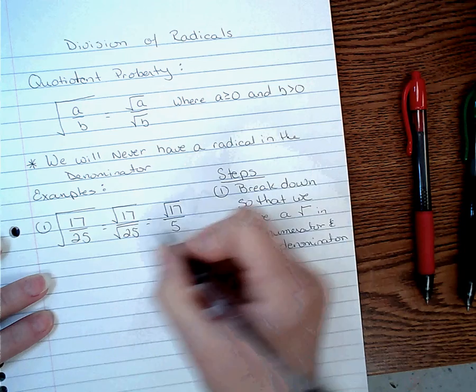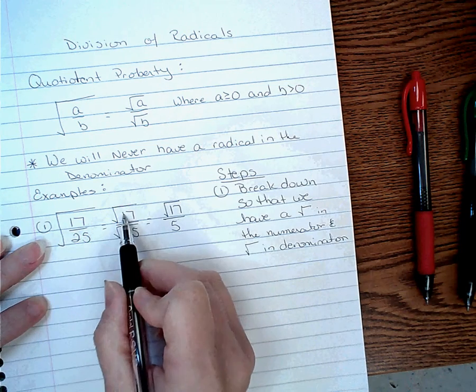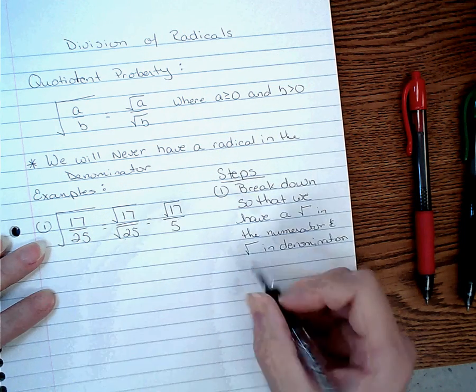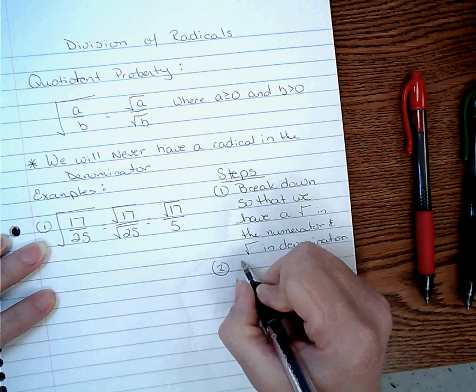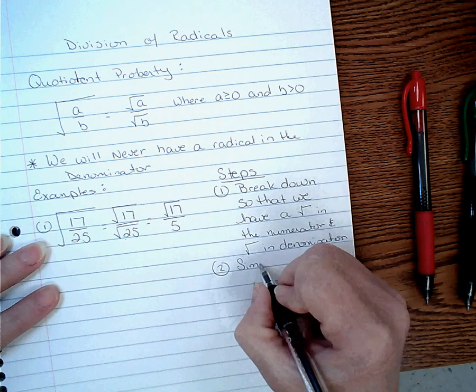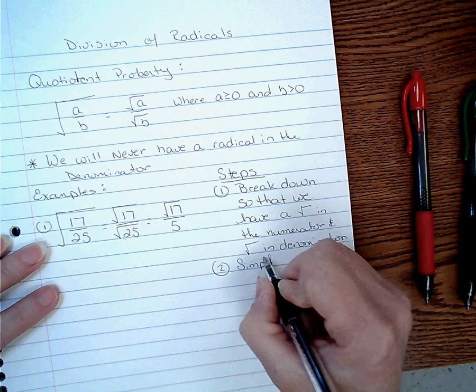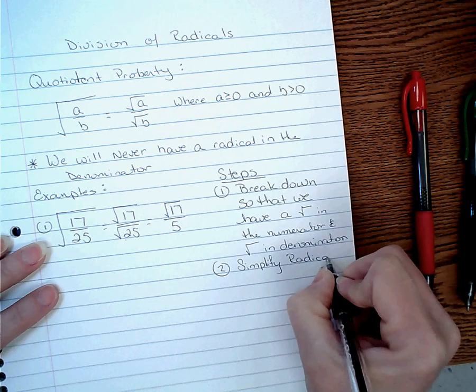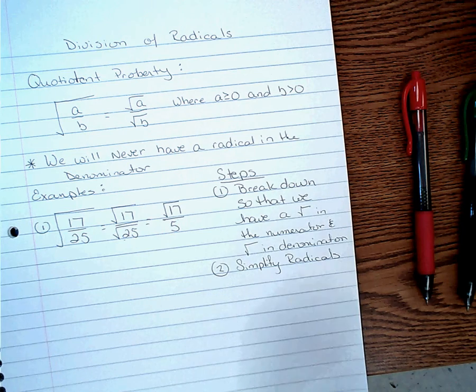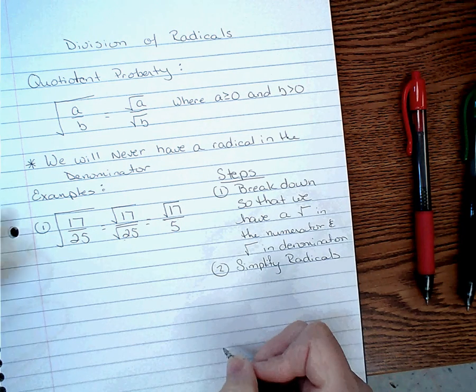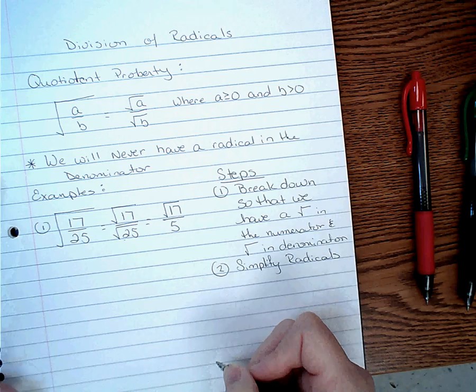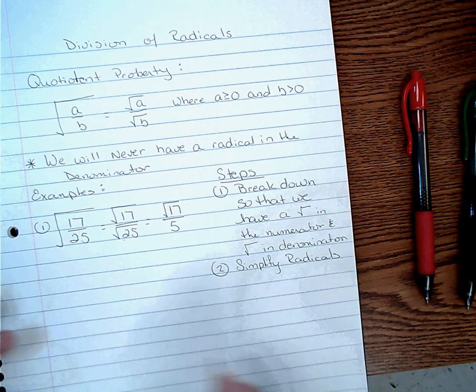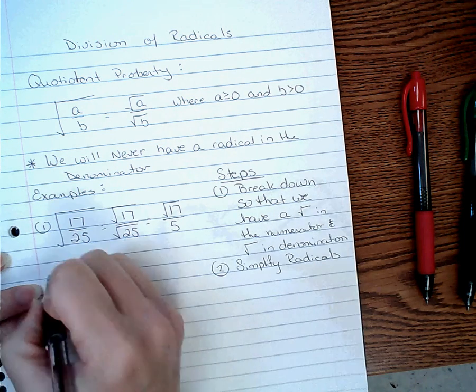And then after we did that, the second thing we did was simplify radicals. Okay? Alright, now if you get to a point, you might have to simplify your fractions, but we're just going to leave it to simplifying the radical for now.